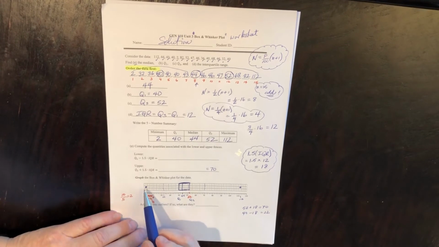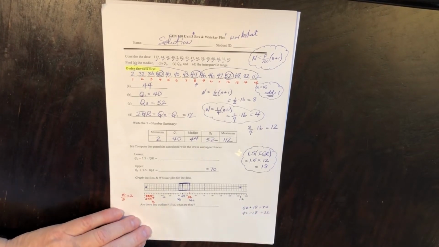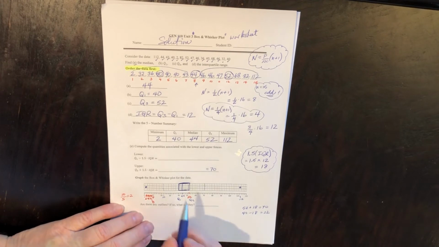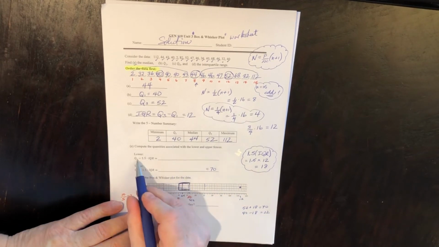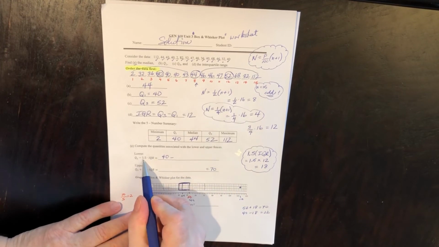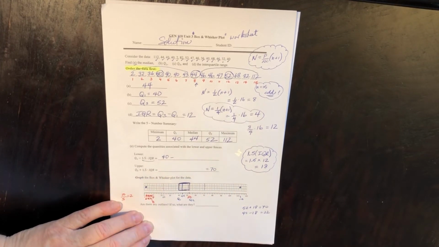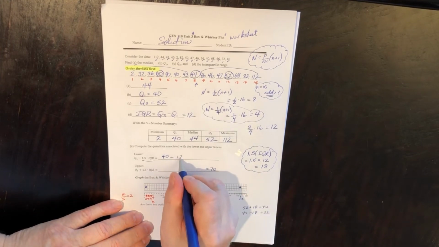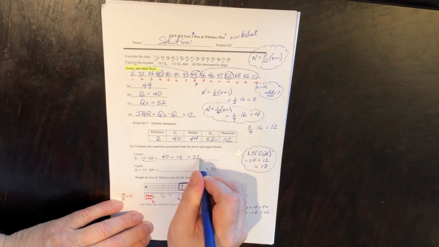And we see that the minimum and the maximum are outside of the fences. So the whiskers cannot go to these values. The whiskers would be too long. The lower fence starts at Q1, which is 40. We subtract 1.5 times the interquartile range, which we have computed to be 18. The lower fence is at 22.